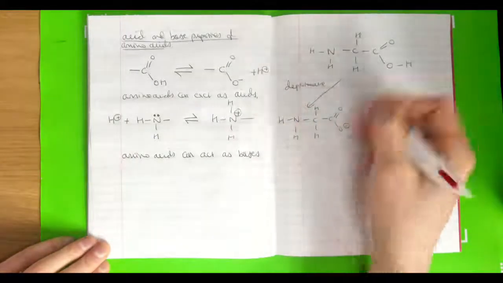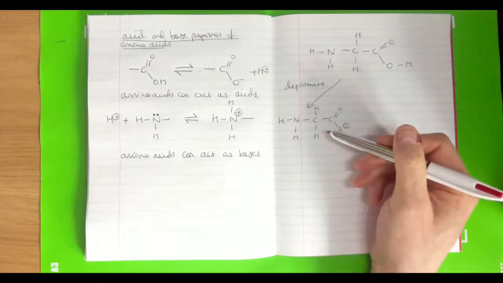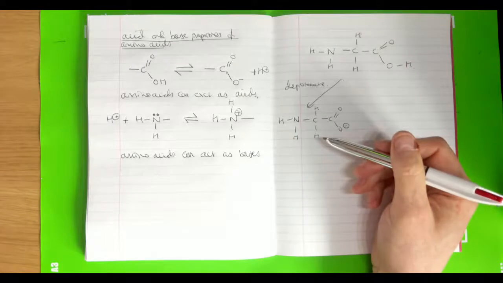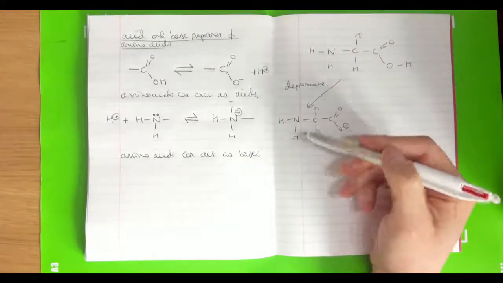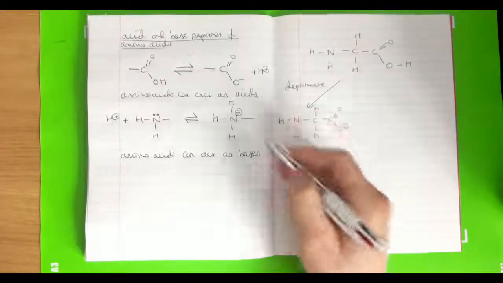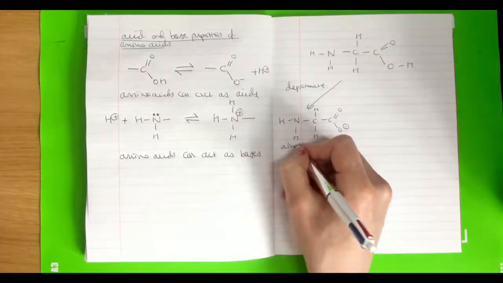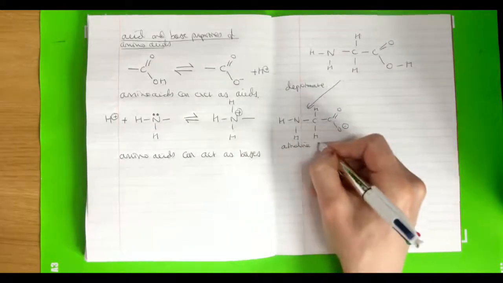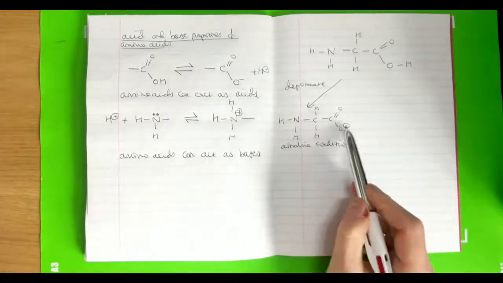So we can deprotonate it here, like this. Now, let's have a think about when it would be deprotonated. So it would be deprotonated in alkaline solutions. So in alkaline solutions, this would be the structure of the amino acid.